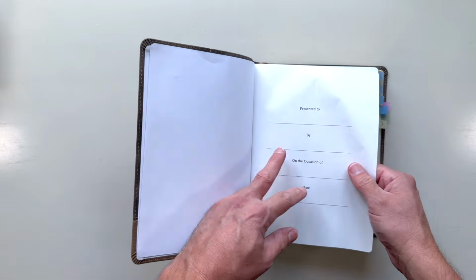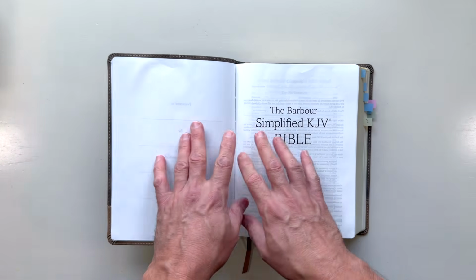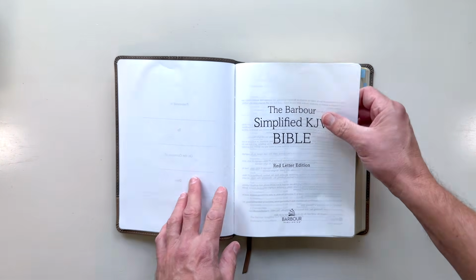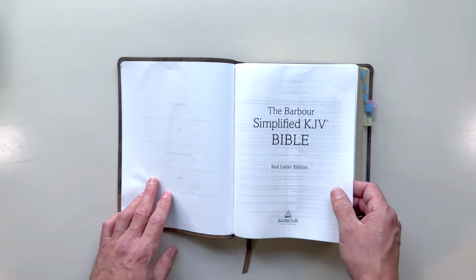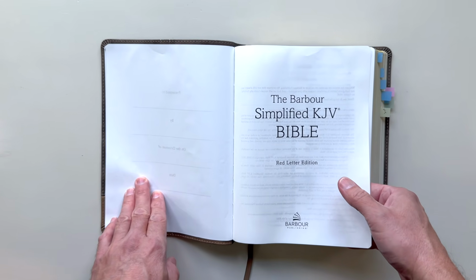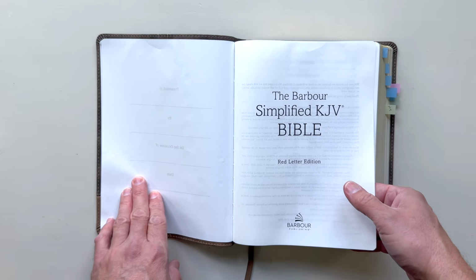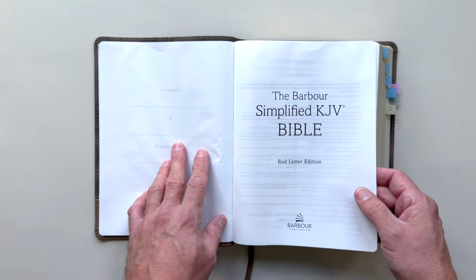I would have liked to see this a little bit thicker, but I think I mentioned in other videos, I don't ever fill those out. If my wife bought me a Bible and she filled it out, that would be okay. Maybe one day my children might want all these Bibles, but not many people want a bunch of Bibles.